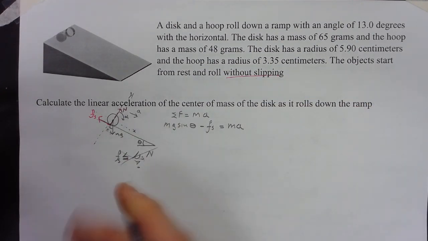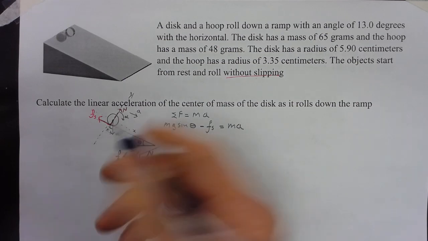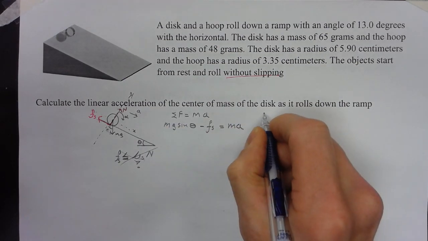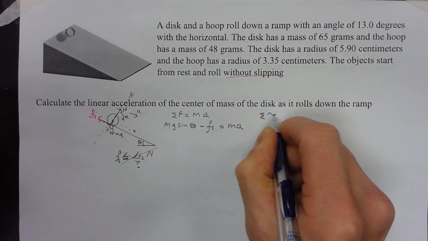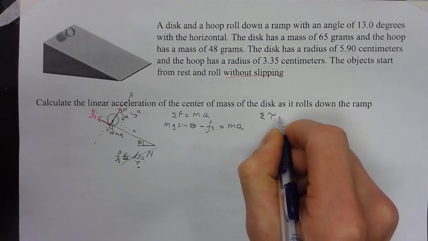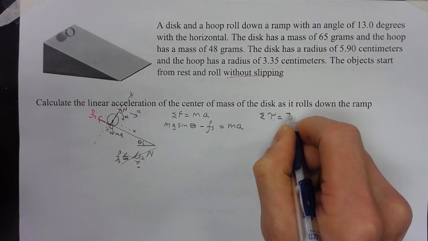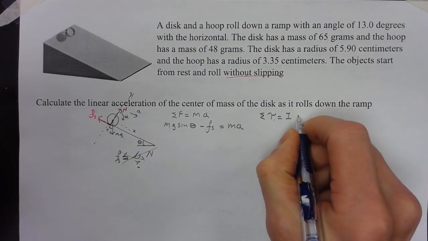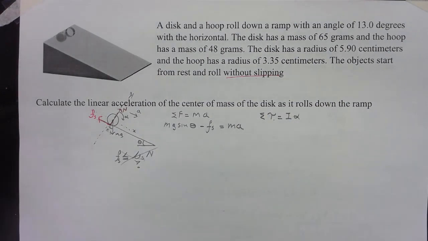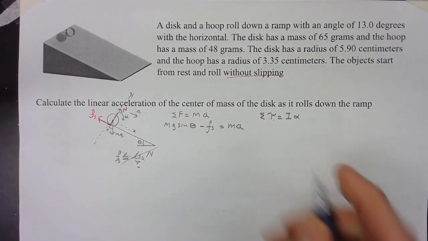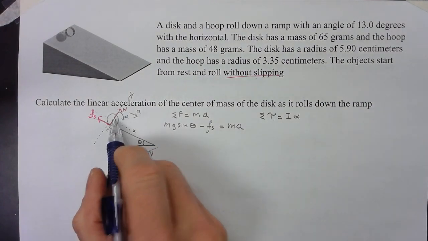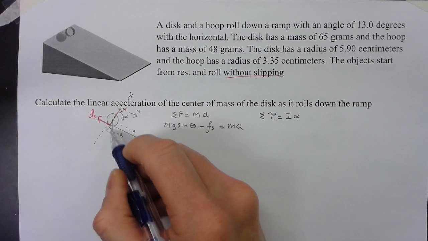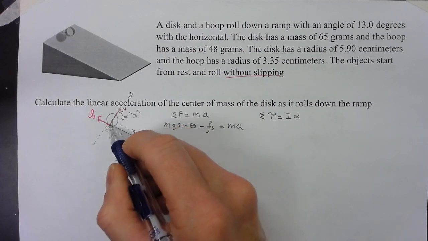So I'm going to have to find it some other way. Let's look at the rotation application of Newton's second law. If we have the torques around the center of mass, that will equal the inertia about the center of mass times the angular acceleration around the center of mass. Now when we look at this, we've got three forces: gravity down, normal force up perpendicular to the ramp, and that friction.